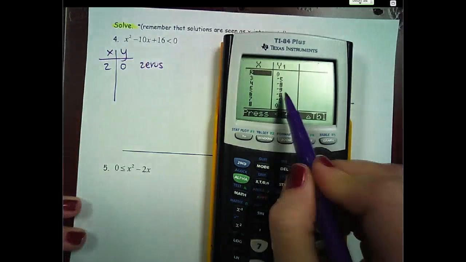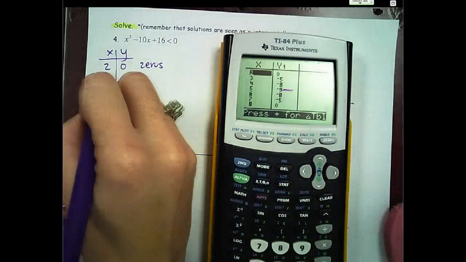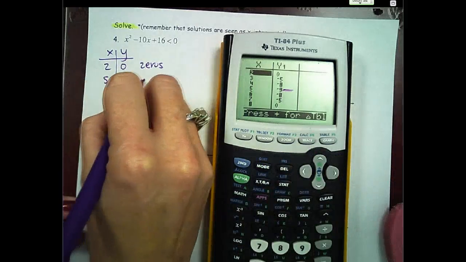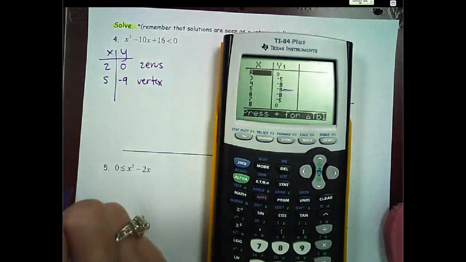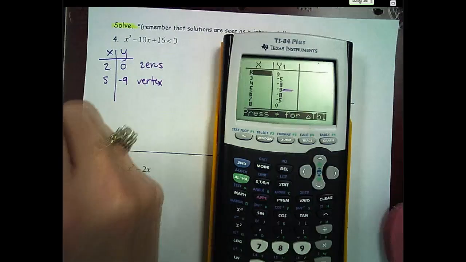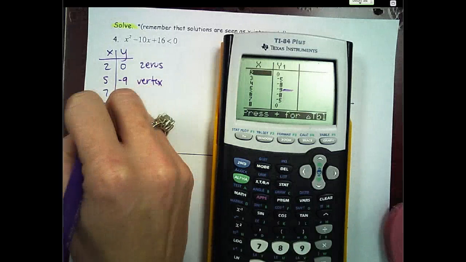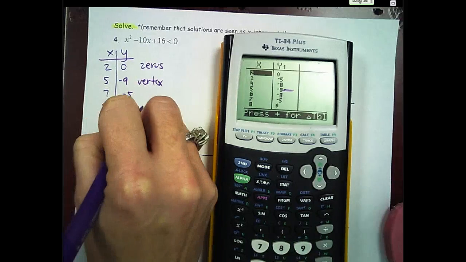And my vertex is going to be a minimum. There's your lowest value, 5, -9. So label your vertex. If the vertex isn't perfect, you go find the vertex. And you need 4 points.